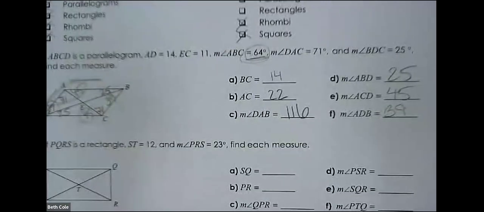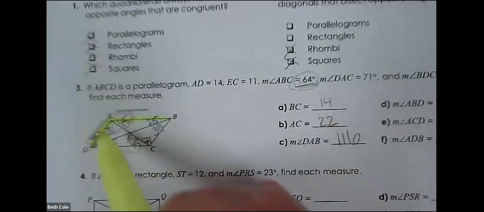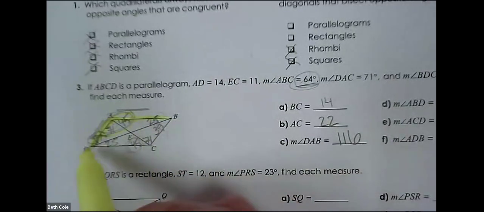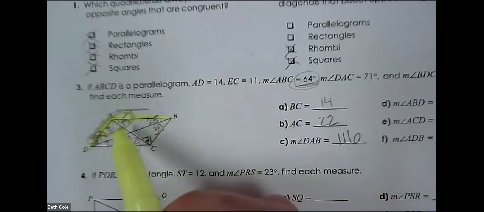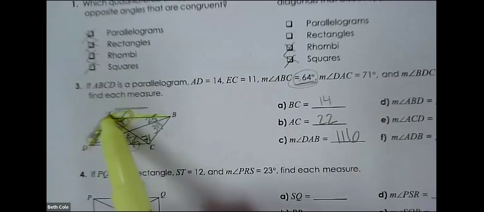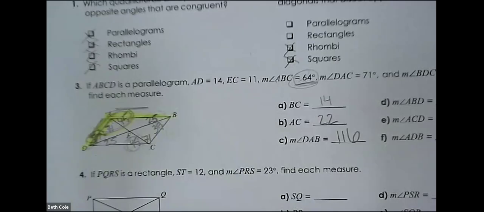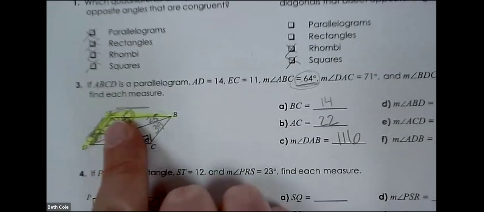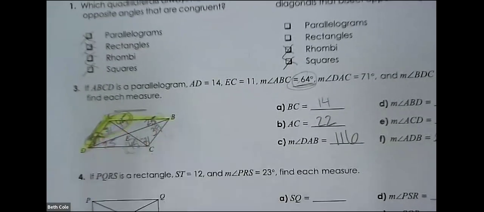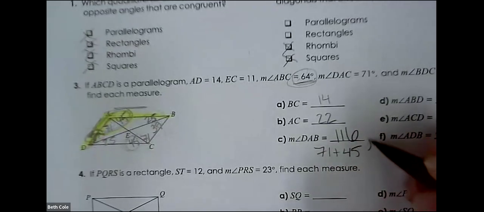Oh, for DAB, now that I'm done with the problem, I can highlight because I won't need to erase. DAB is this one. So I added the 71 and the 45 because it was the whole thing. It wasn't just part of it. I wanted that whole angle. So from D to A to B is the whole thing. Just in that corner, yes. So I added 71 plus 45 to get this 116 is how I got that.